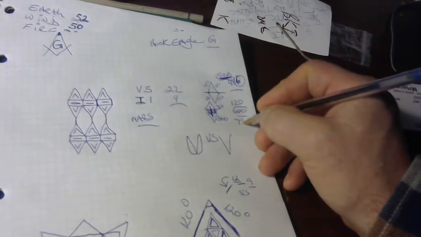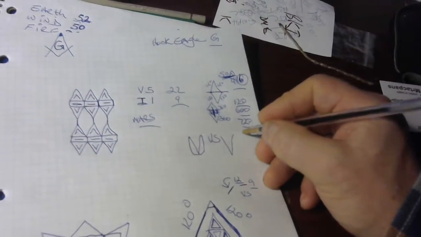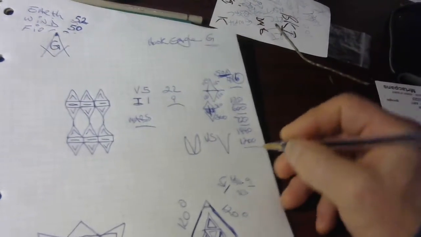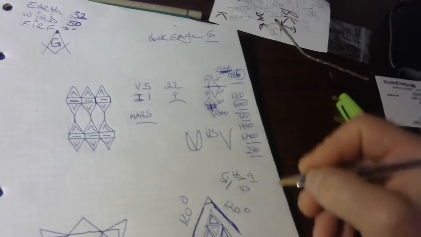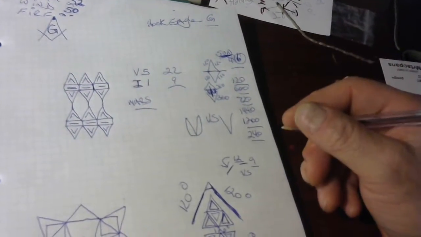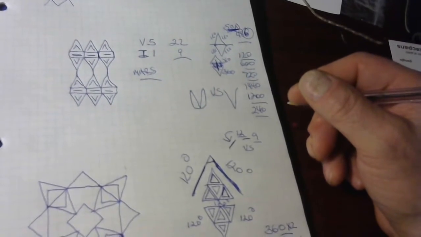So the 720 gets reduced to 600. So for 1,440 minutes in a day, we're actually at 1,200. There's 240 missing. It also happens to be a 10-day period, 240 hours, or running into the Mayan cycle.